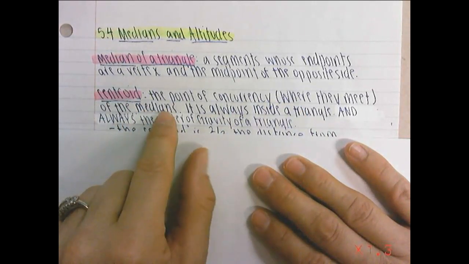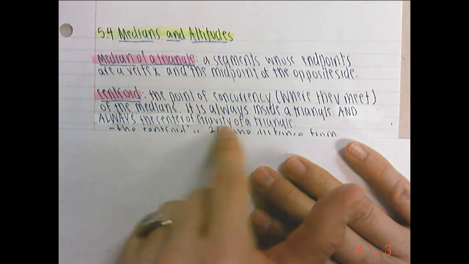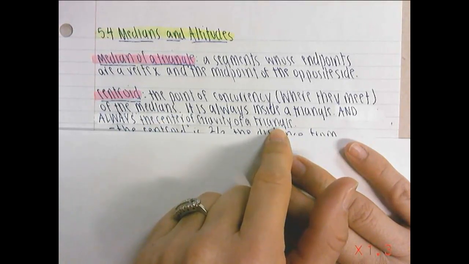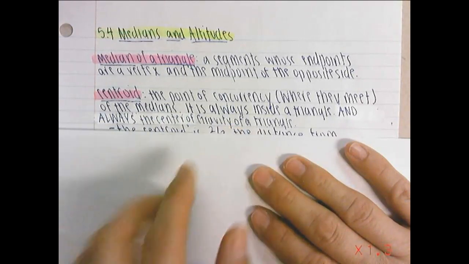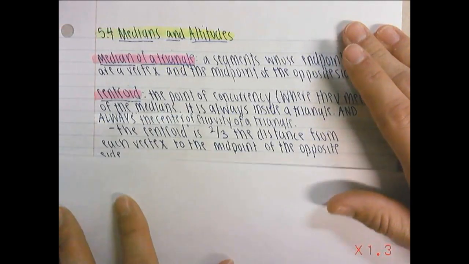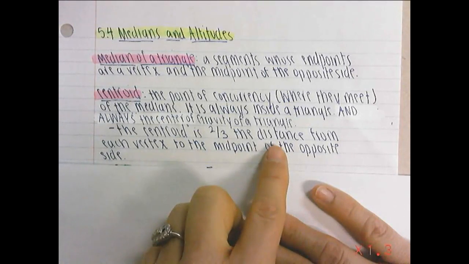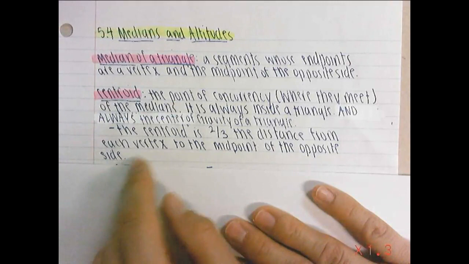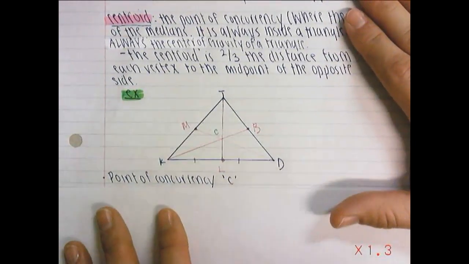the medians, and it is always inside of a triangle and always the center of gravity for a triangle. So when you think of a centroid, I want you to think of it as the point of gravity of a triangle. It's the center of a triangle. You could balance something at that point of a triangle. The other special property is the centroid is 2/3 the distance from each vertex to the midpoint of the opposite side.